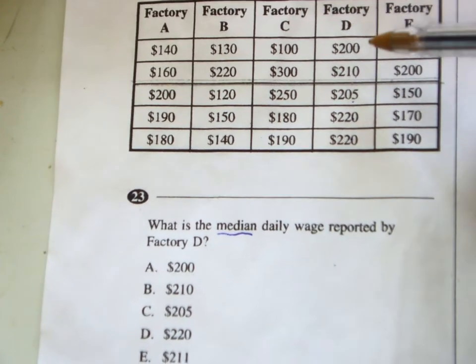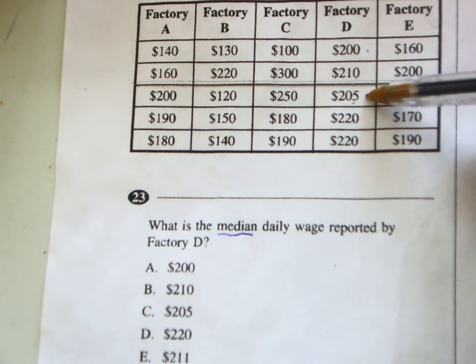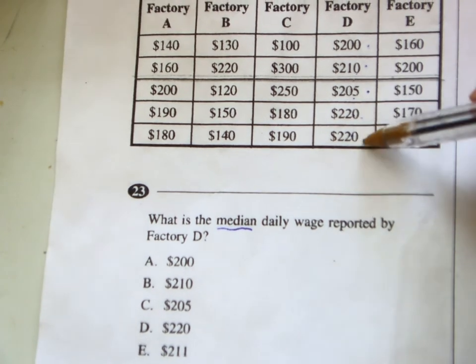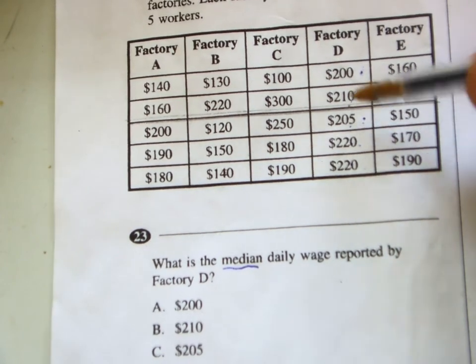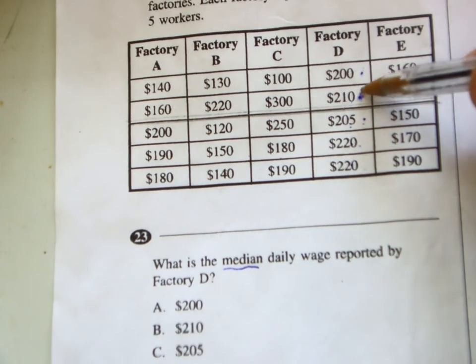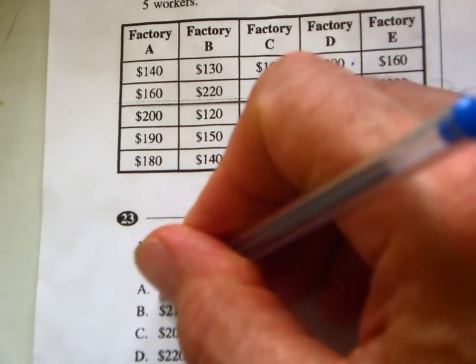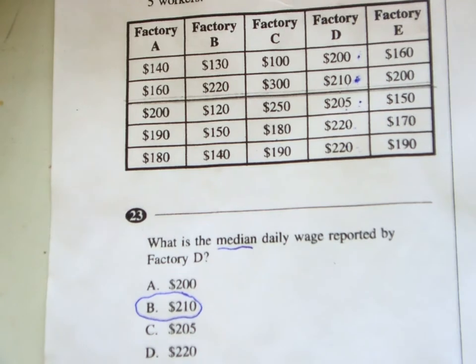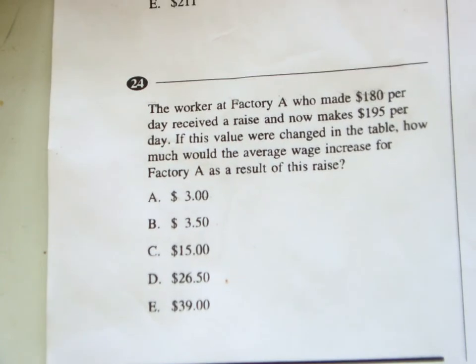What's the smallest? 200. Then comes 205, 210, and there's 2 220s. So what was the third one? 1, 2, 3. That's in the middle. And these two are bigger and these two are smaller. 210 is the median. The median is the middle one if you put them in order. The median. Not the mean. The mean is mean because you have to do all that adding and dividing. Okay, number 24. Try that one.